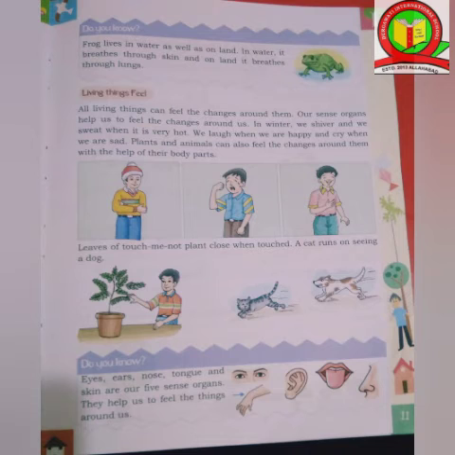In the picture, you can see different emotions of a human being. In the first picture, the boy is shivering from the cold. In the second picture, a boy is crying. In the third picture, the boy is laughing.